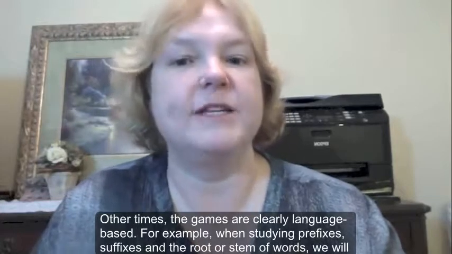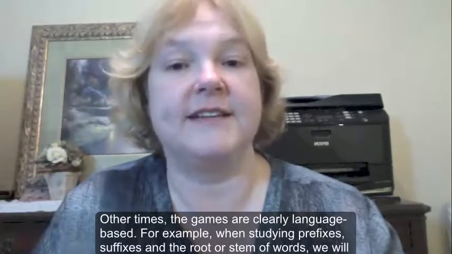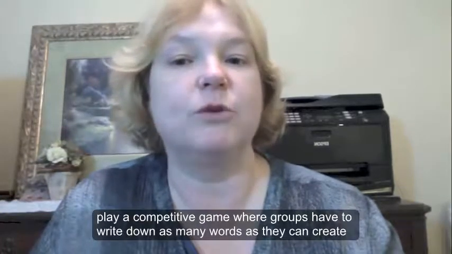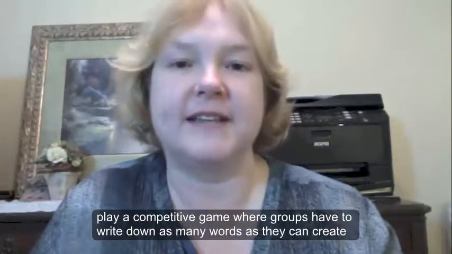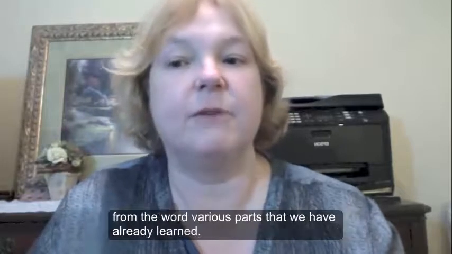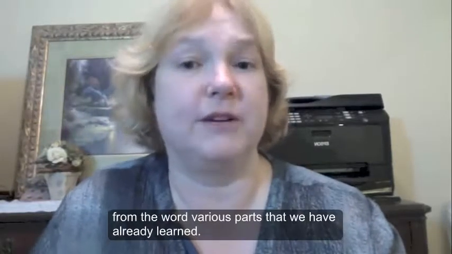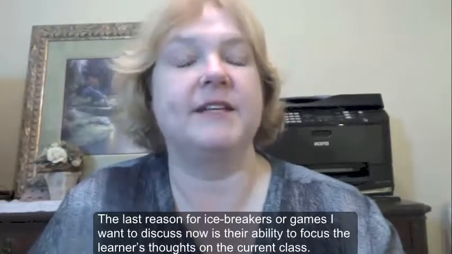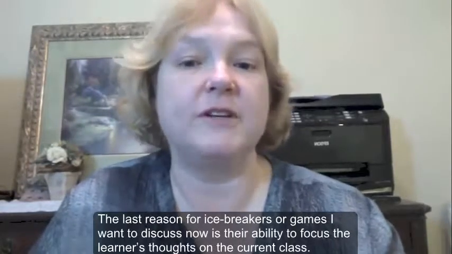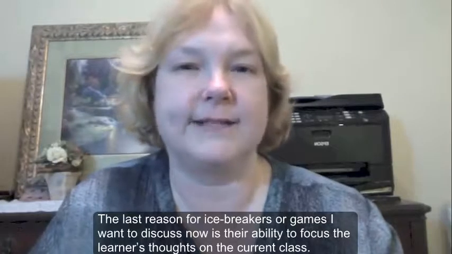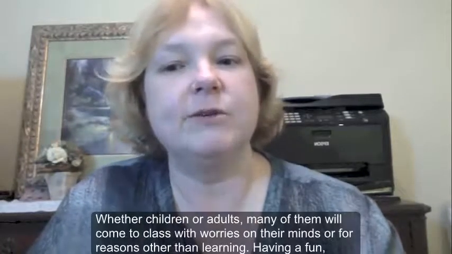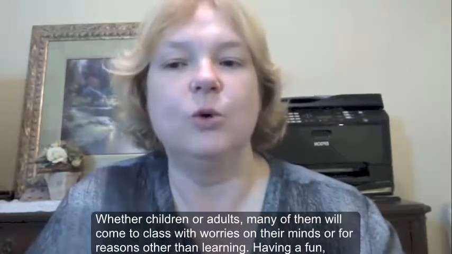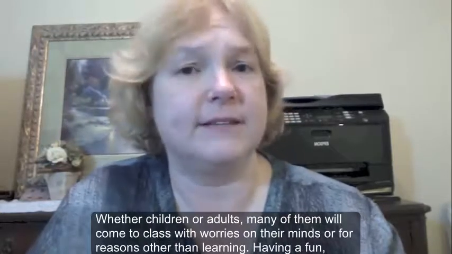For example, when studying prefixes, suffixes, and the root or stem of words, we'll play a competitive game where groups have to write down as many words as they can create from the various word parts that we've already learned. The last reason for icebreakers or games I want to discuss now is their ability to focus the learner's thoughts on the current class. Whether children or adults, many of them will come to class with worries on their minds or for reasons other than learning.